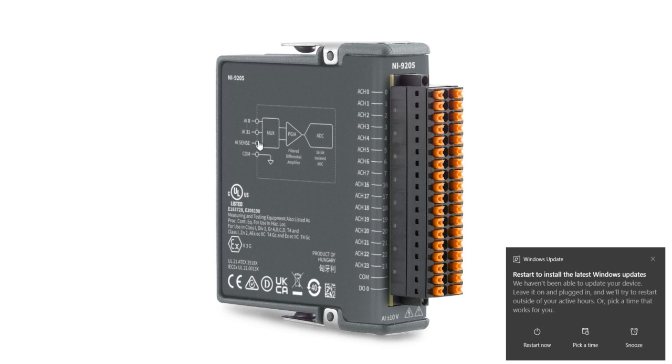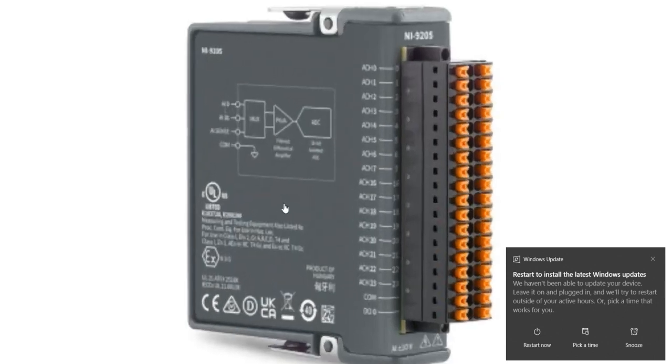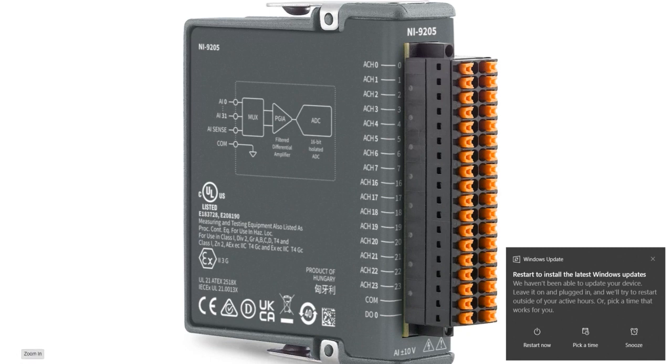Now you can see, first you have to connect your sensor like this. After that it will convert through the ADC, which is a 16-bit ADC.